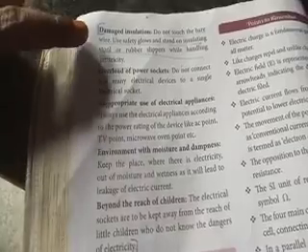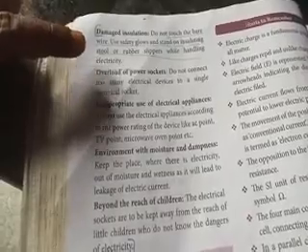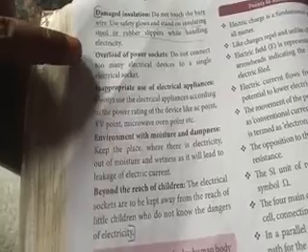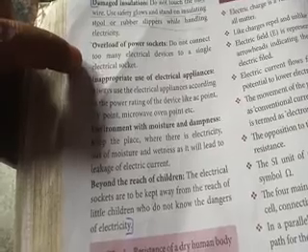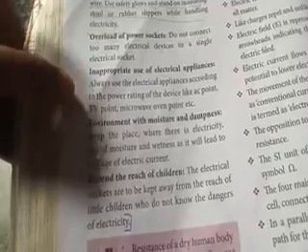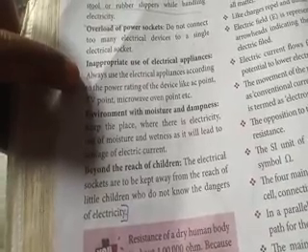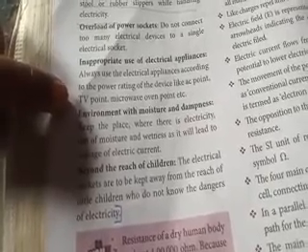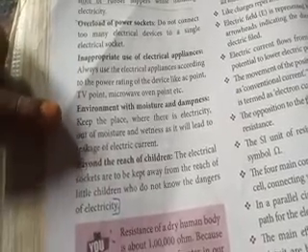Damage insulation. Do not touch the bare wire. Use safety gloves and stand on an insulating stool or rubber slippers while handling electricity. Second point is overload of power socket. Do not connect too many electrical devices to a single electrical socket. Third point, appropriate use of electrical appliances. Always use the electrical appliances according to the power rating of the device, like AC point, TV point, microwave point, etc. Fourth point, environment with moisture and dampness.